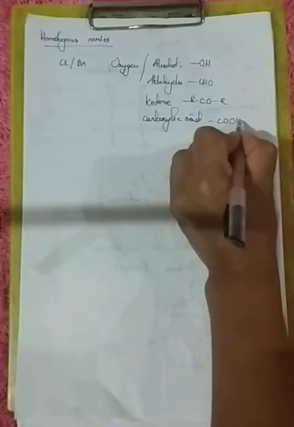Now alcohols are represented by OH, aldehydes by CHO, ketones by RCOR, and carboxylic acids by COOH.